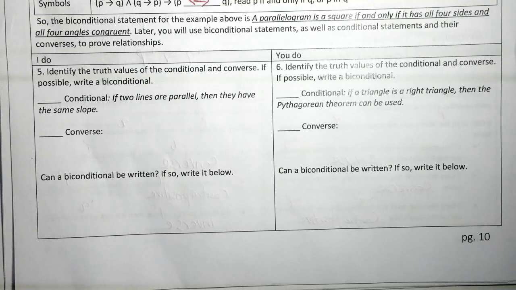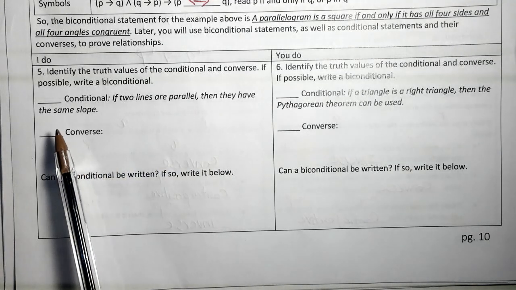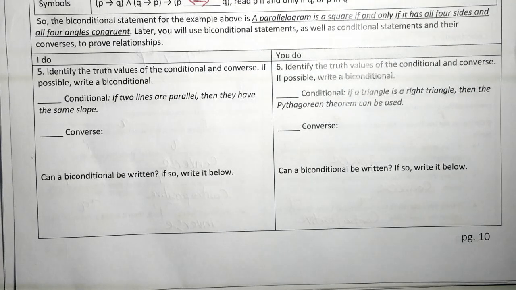Number 5. Identify the truth values of the conditional and its converse, and if possible, write a biconditional. So we're going to put what we just learned into practice. So our conditional says, if 2 lines are parallel, then they have the same slope. We know that is absolutely true.